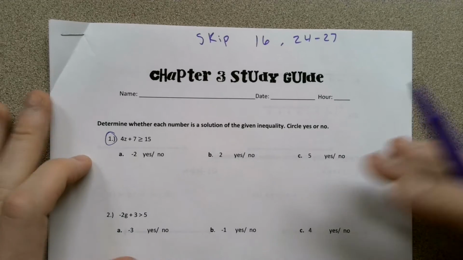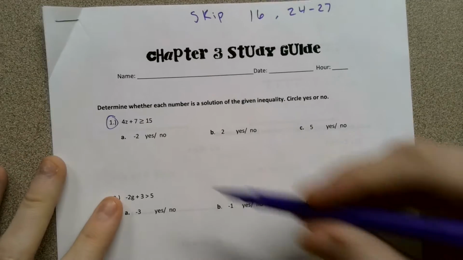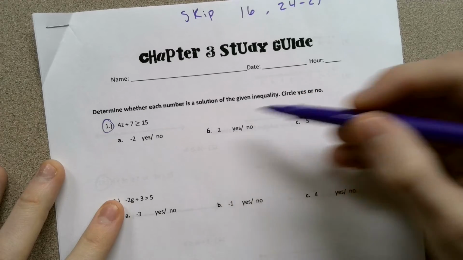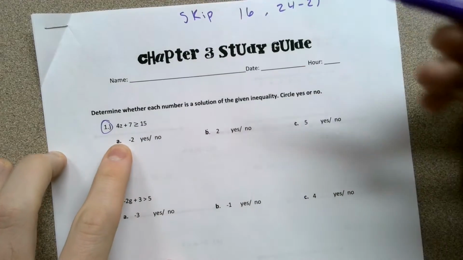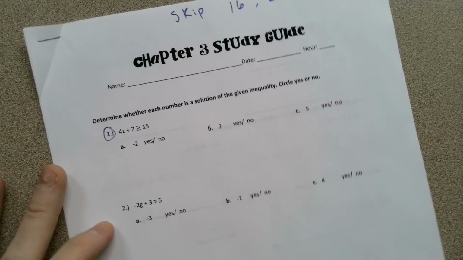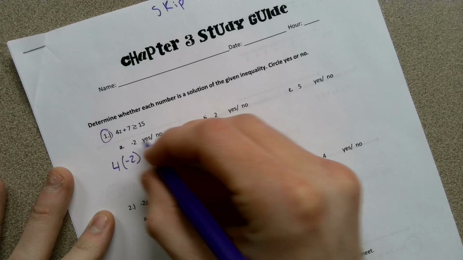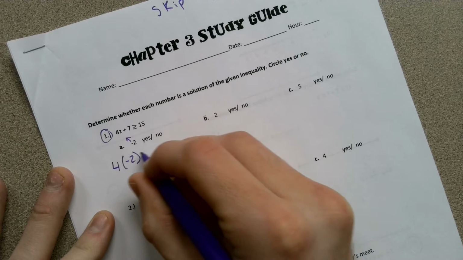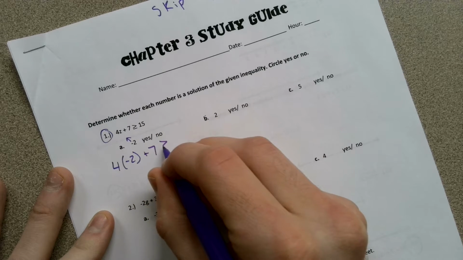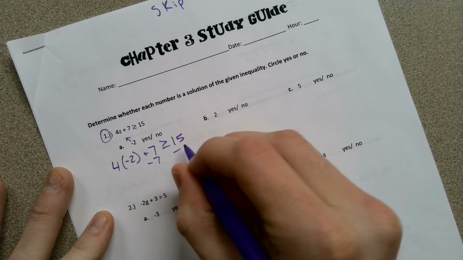So I'm starting with number 1 here. They tell us to determine whether each number is a solution of the given inequality. Circle yes or no. Simple way to do this is we take each one of these, and all we do is we just plug it in for z. We see if it's true or false, or yes or no, and go from there. So watch what I'm going to do here. I'm going to take 4 times that -2 I'm plugging in right there, plus 7 is greater than or equal to 15. And I know just whatever I do to one side, I do to the other.